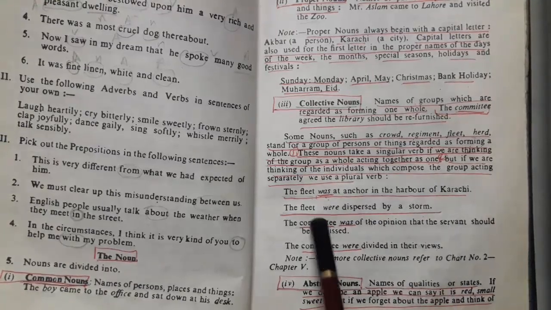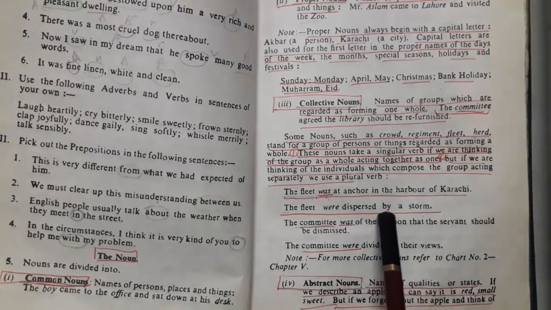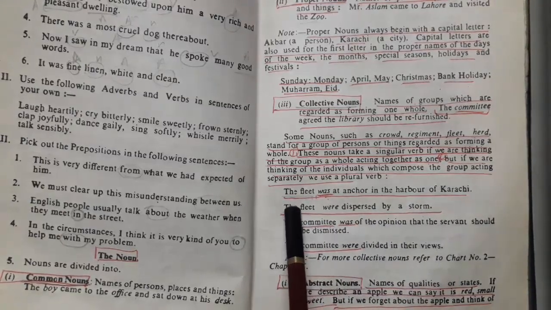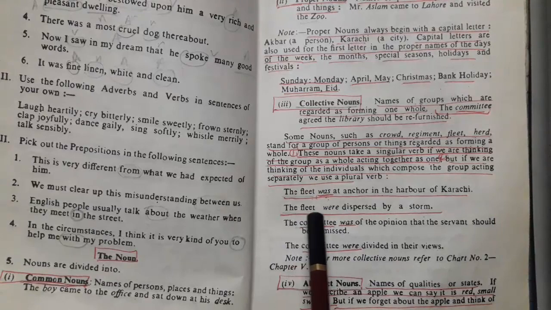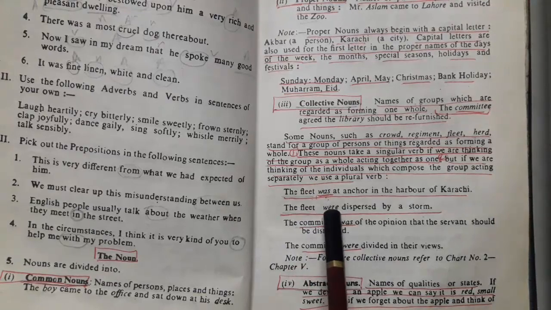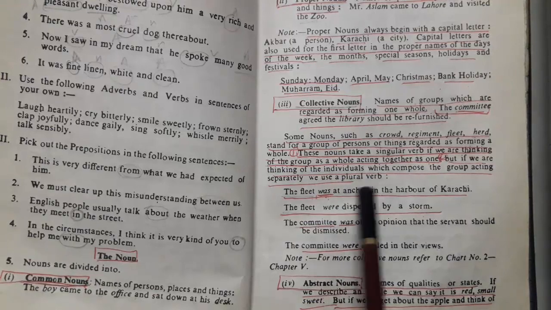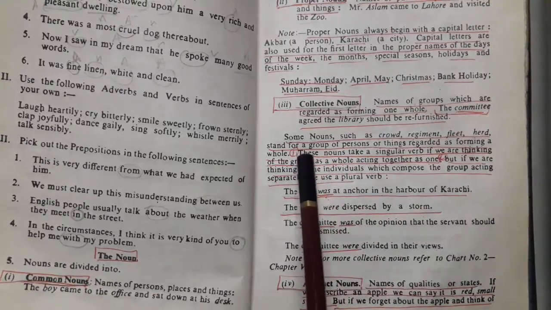And in the second example, the fleet were dispersed by the storm. Here we can see that "were" is used. In this example, a plural helping verb is used because we are taking individuals separately, which compose a group but act separately. Now I will read the text and it will be more clear.